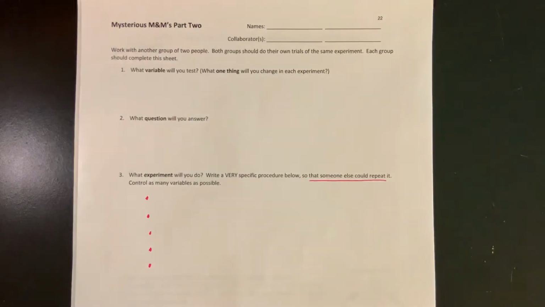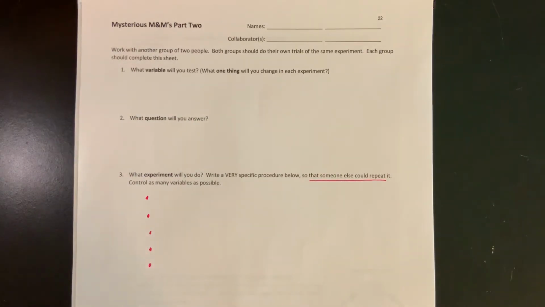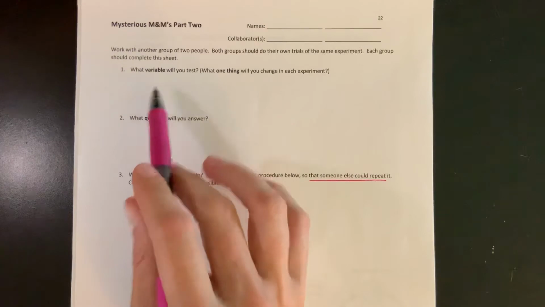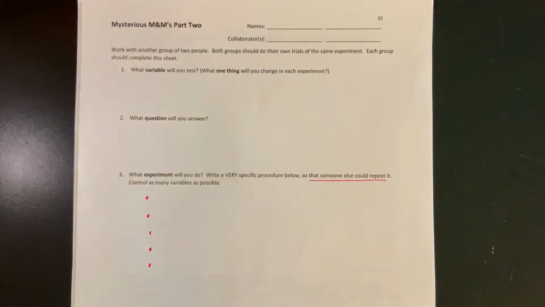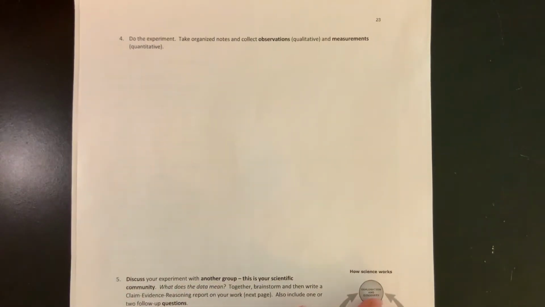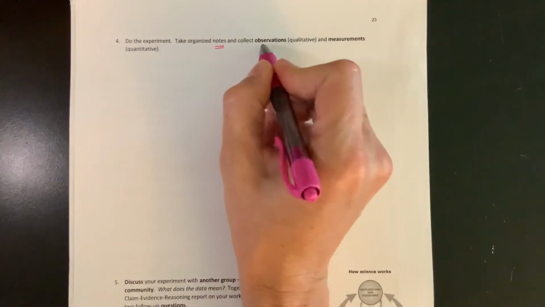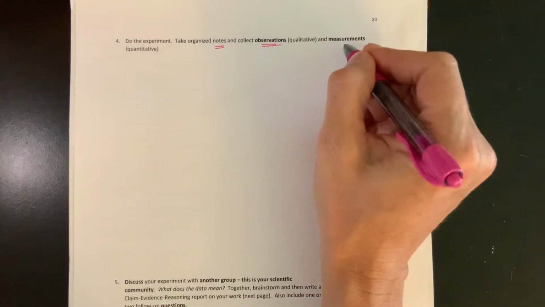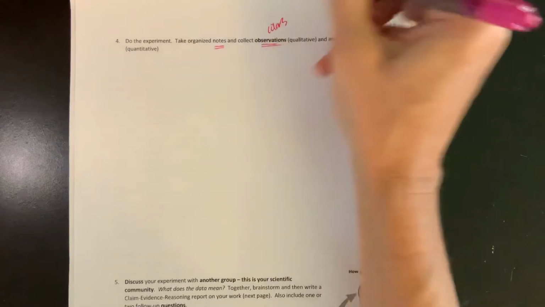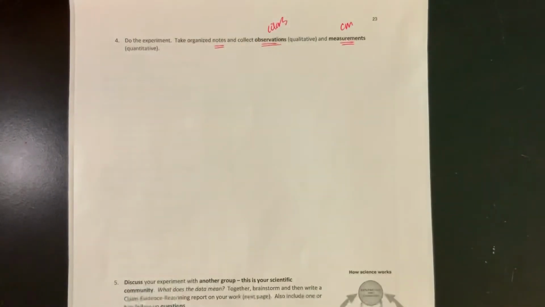So you want to make sure you give good enough directions someone else could repeat it. And you want to control as many variables as possible, so be as consistent as you can on everything but that one thing that you're changing. And you'll see that in the lab video, how I do that as well. Then you'll actually do the experiment, take notes, collect observations, and measurements where you can. So this might be colors, and this might be how many centimeters wide your little bubble is.